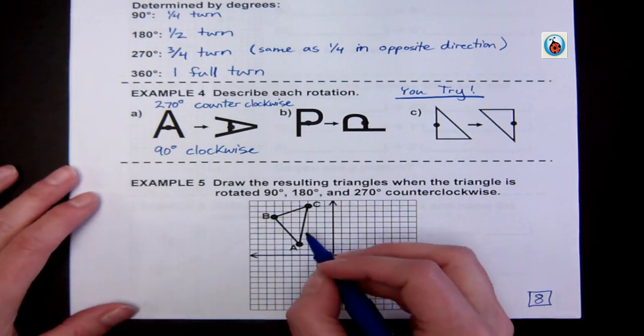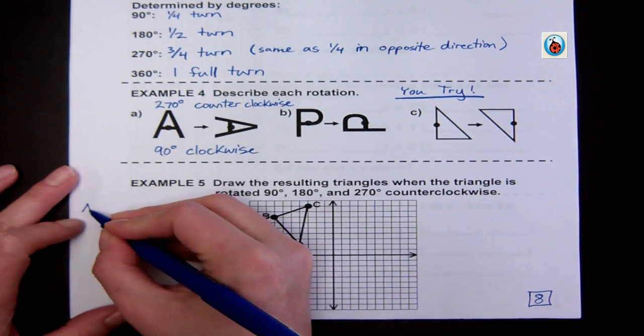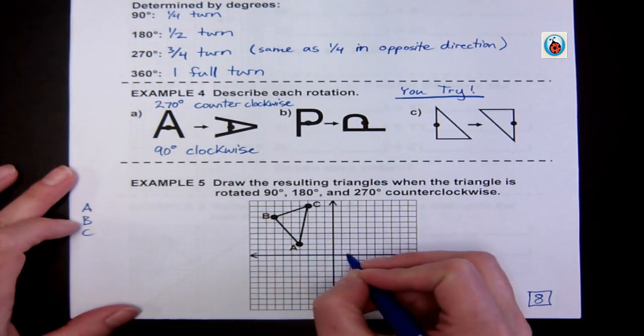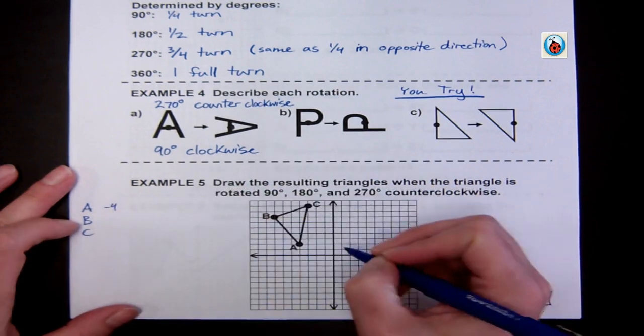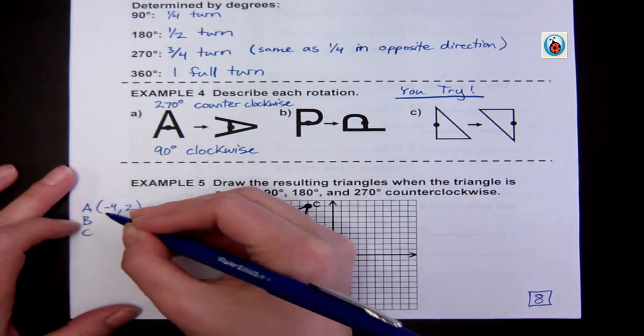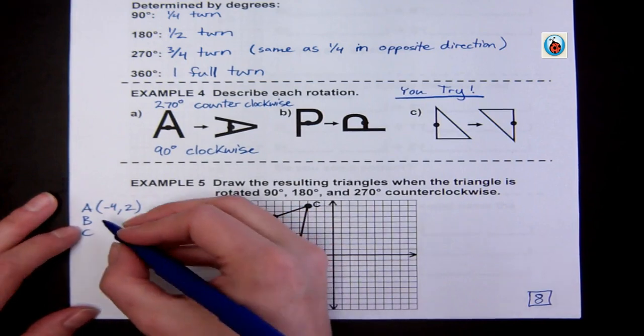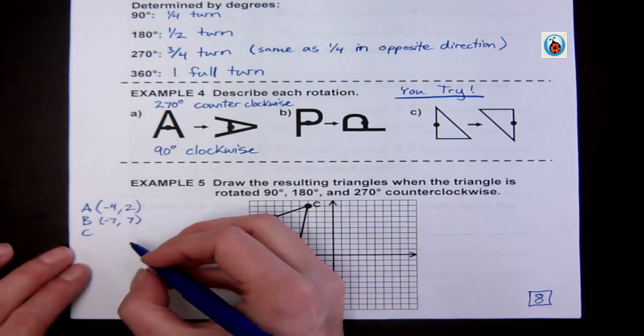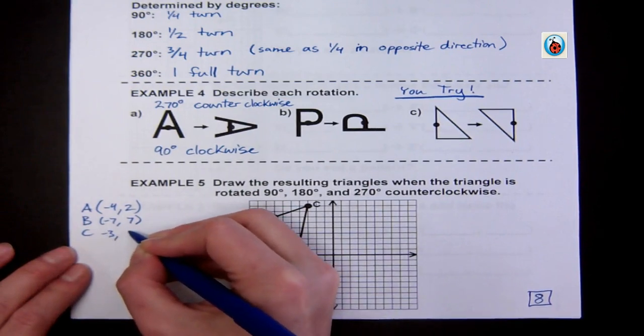Okay, so when I'm doing this, I'm going to start by labeling my points. So A, B, C. A is -4, 2. B is -7, 7. And C is -3, 9.